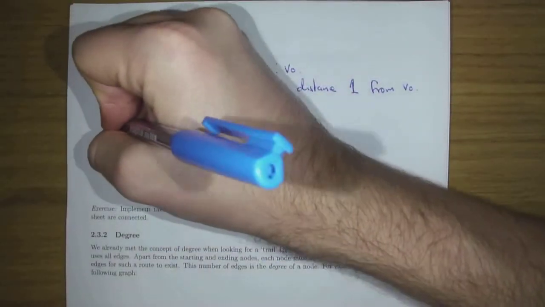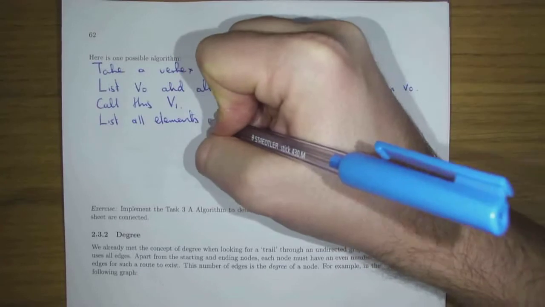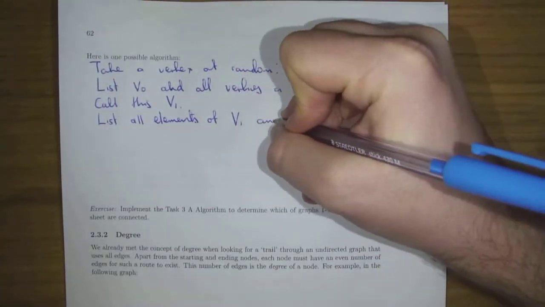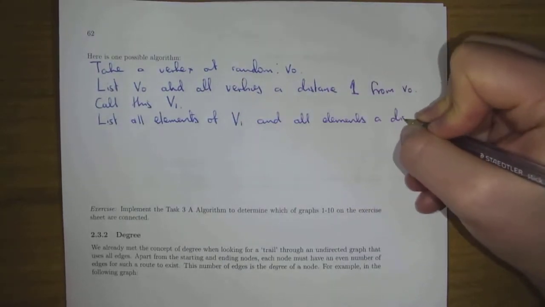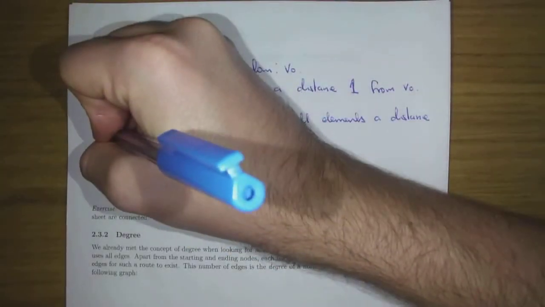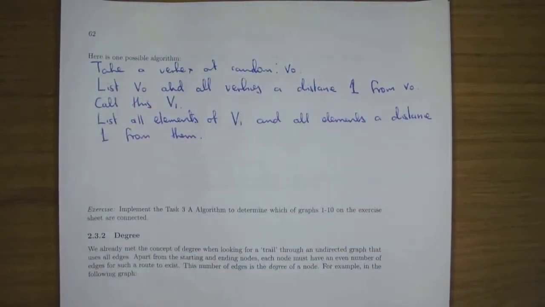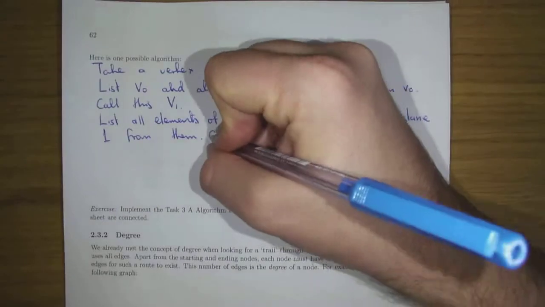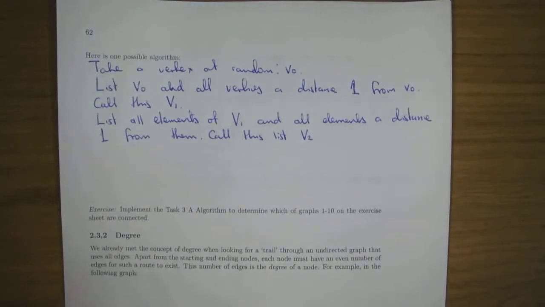Then list all elements of V1 and all elements a distance 1 from them. We'll probably have to explain this, and we'll do it maybe on this graph here. Call this list V2. Now repeat. So now you learn about loops.